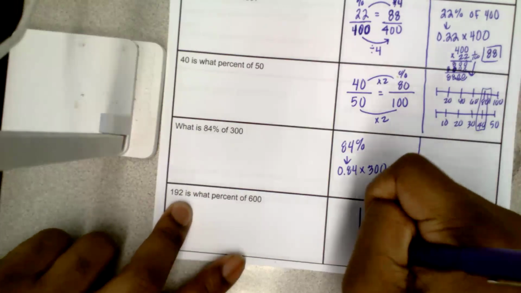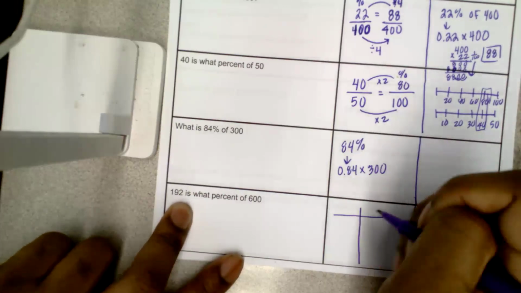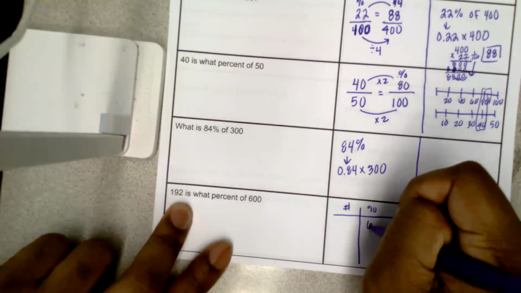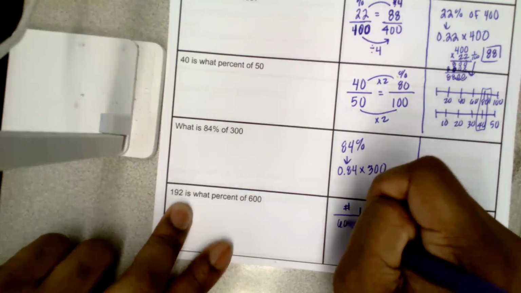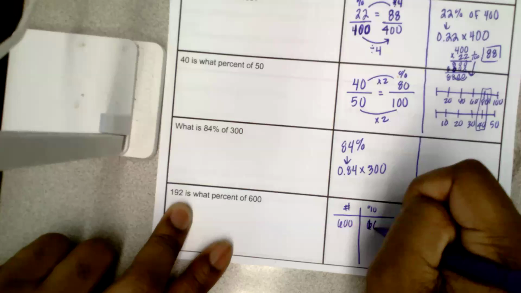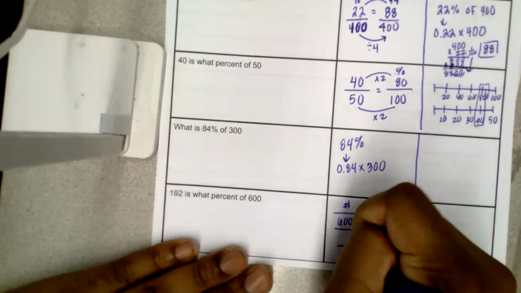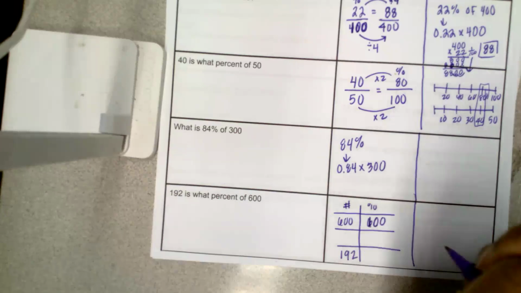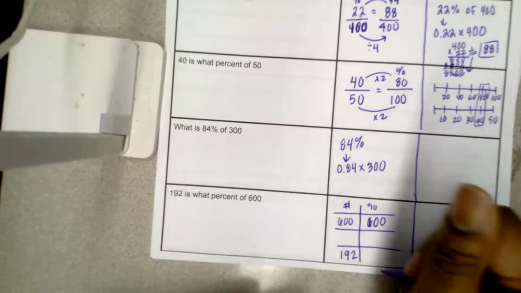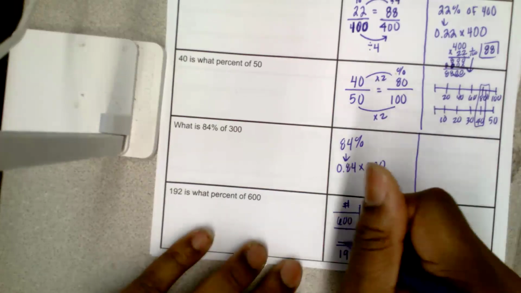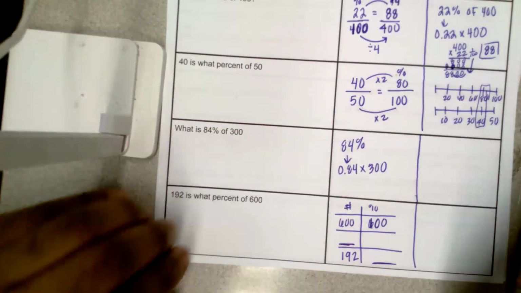We know that number in percentages. We know that 600 is 100%. And 192, we're trying to figure out what percentage that is. And we can find a friendly factor to help us out.